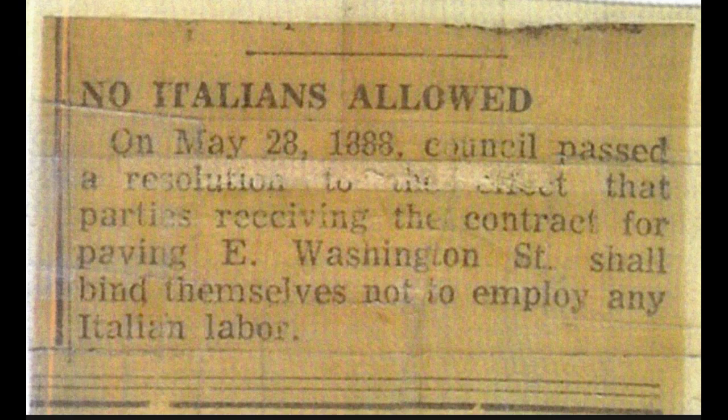May 28th, 1888, the city council, this would have been, passed a resolution to the effect that parties receiving the contract for paving East Washington Street shall bind themselves not to employ any Italian labor. No Italians wanted.